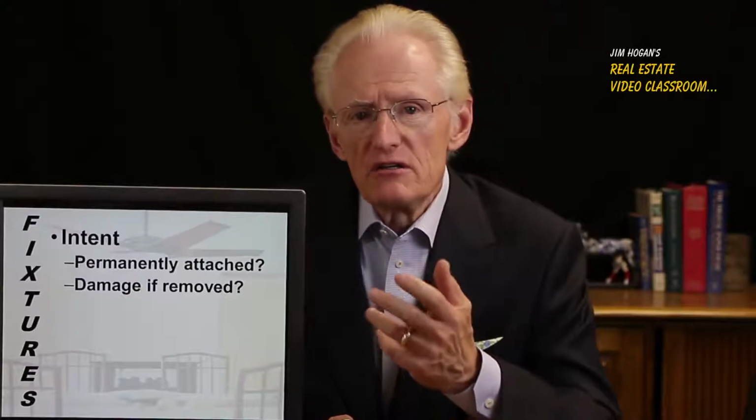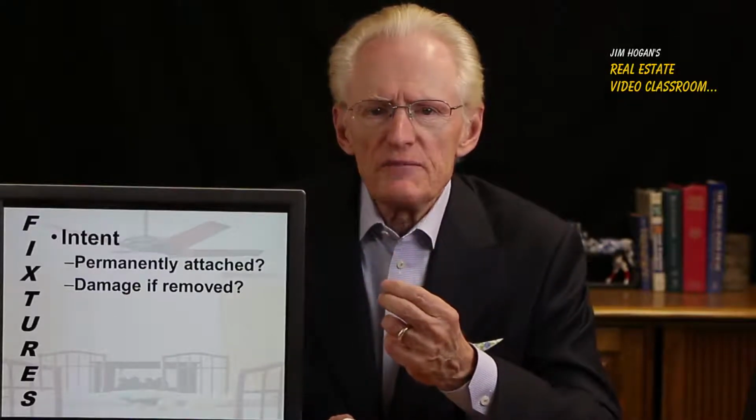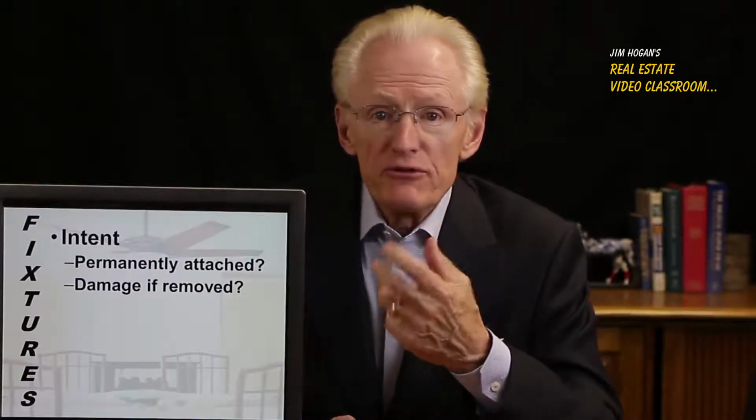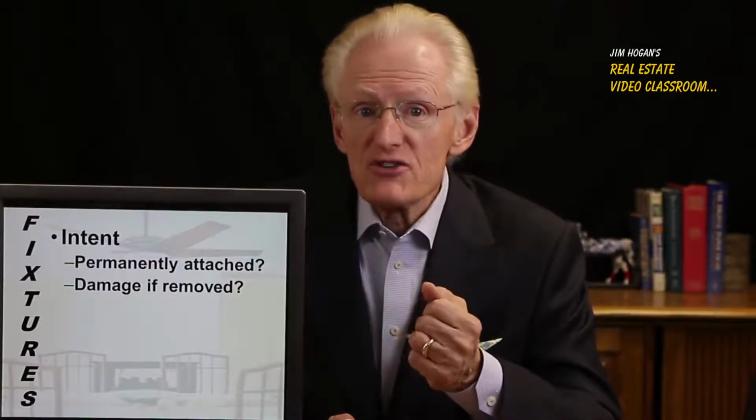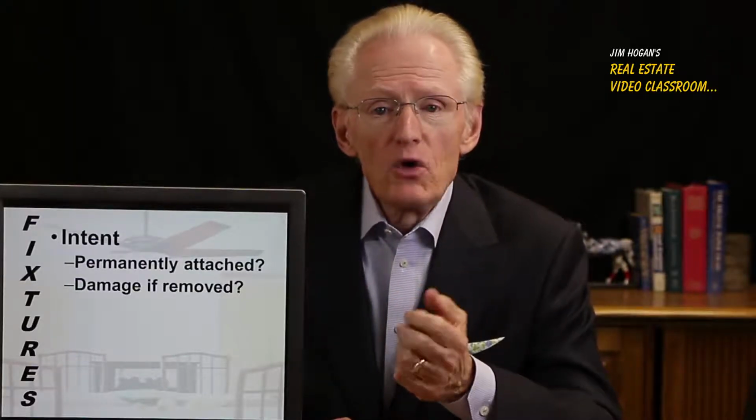So let's take that chandelier. Permanently attached? Yes, it's hardwired into the ceiling and it provides light to the room, which may be an essential feature in that room. Will it cause damage if removed? Well, some people will say, well, you can put a plate over that so it won't cause any damage, but in reality it does cause damage. There's a hole in the ceiling and there's some wires dangling free. So the intent is determined by asking two questions, permanently attached and damage if removed.